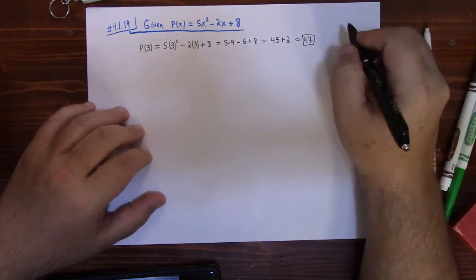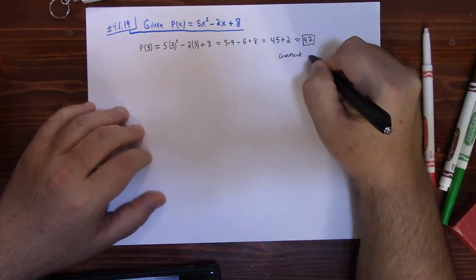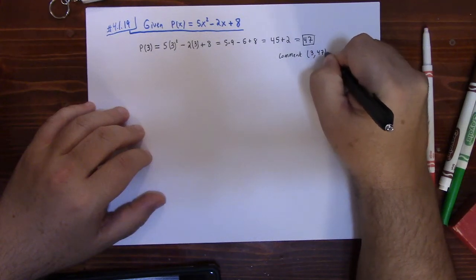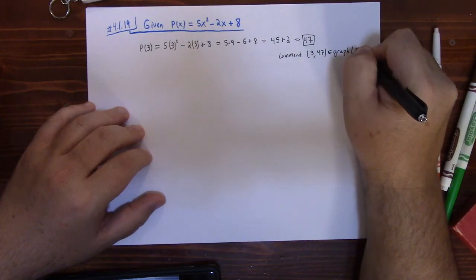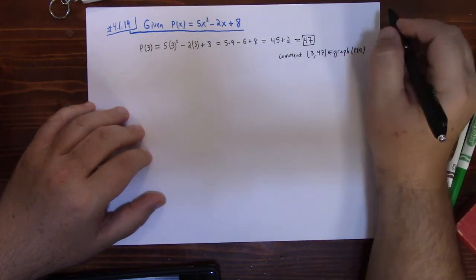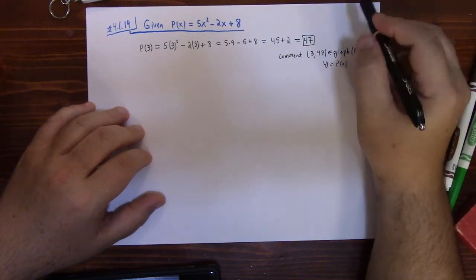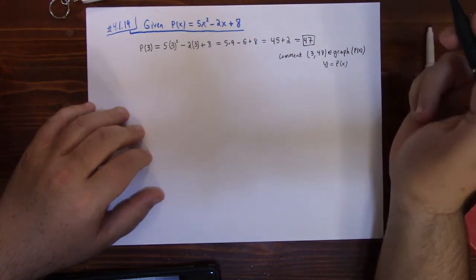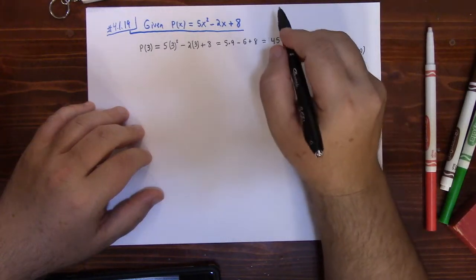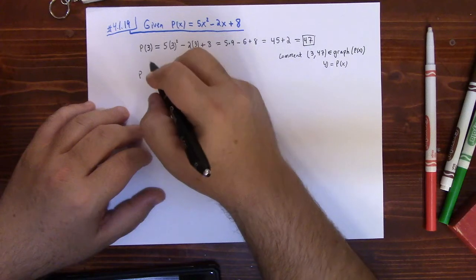One of the things this means, and I'll just comment while we're at it: this calculation means that 3, 47 is on the graph of this polynomial. That's a point. If you write y equals p of x, that's a quadratic, a parabola, and the point 3, 47 is on there. We know all kinds of other stuff about parabolas because we looked at chapter 7, but just saying.